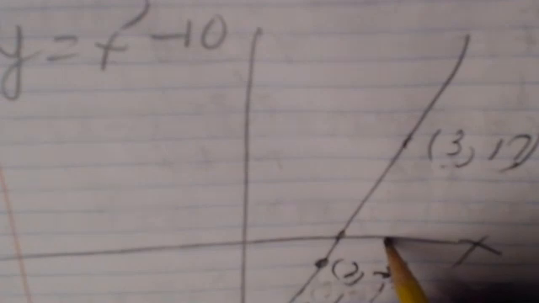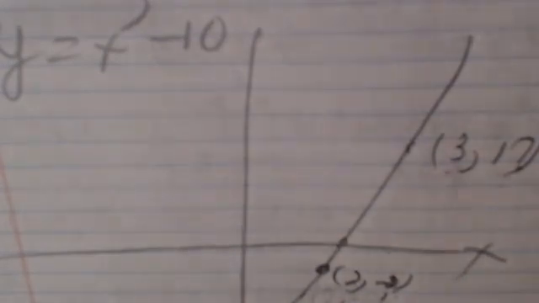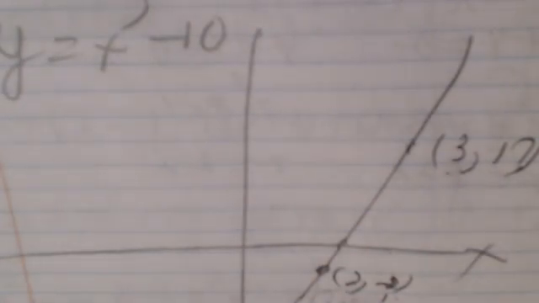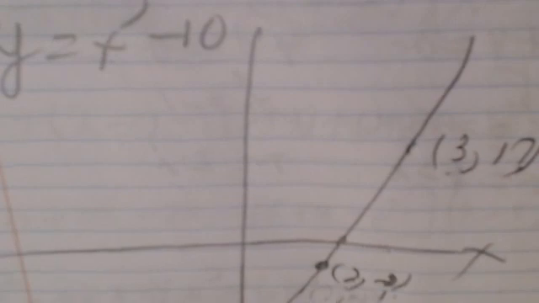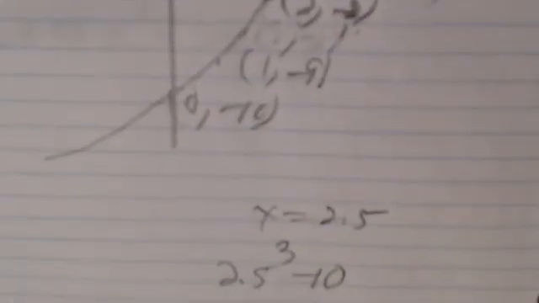And that's the whole concept of this thing. So if x is 2.5, I got 2.5 cubed minus 10.